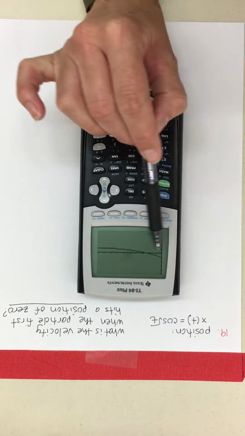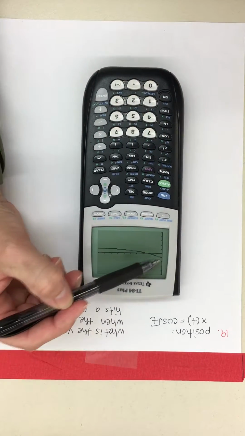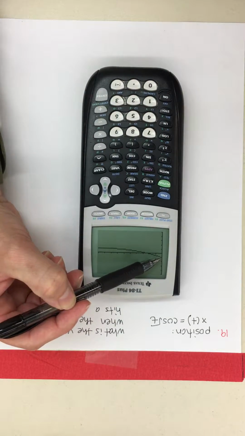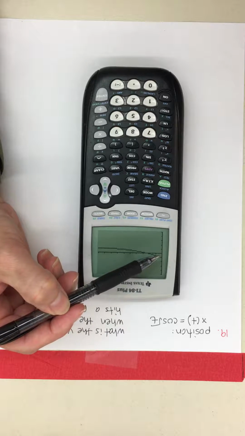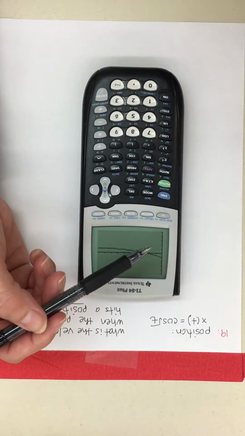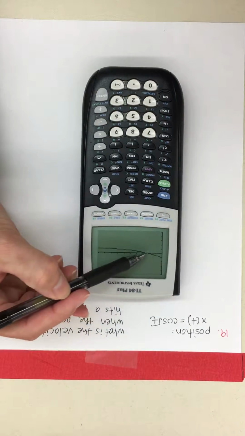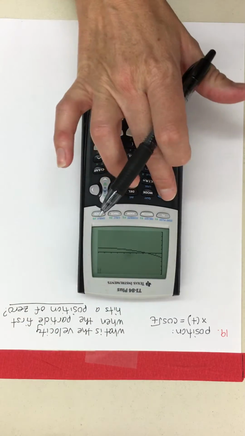Remember, this is a graph of time and position. So at this point right here, at time of 0, the position of the particle is 1. So that means it's 1 unit on the x-axis. It's positive 1 unit to the right on the x-axis. And I want to know when it is hitting 0. So that's this point right here. So use your calculator to find it.